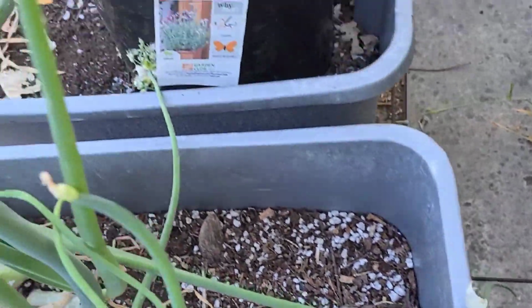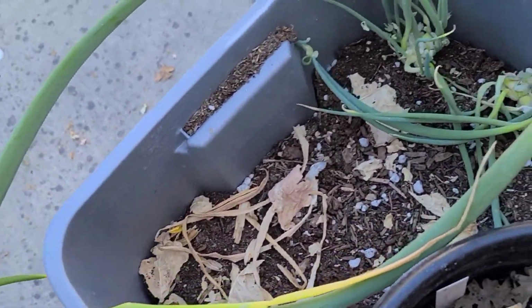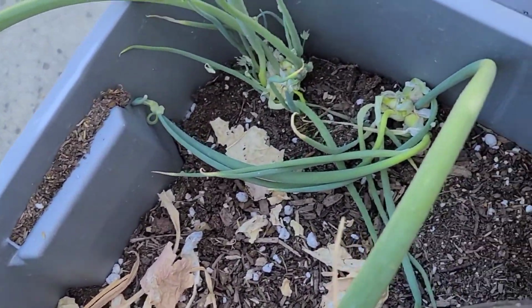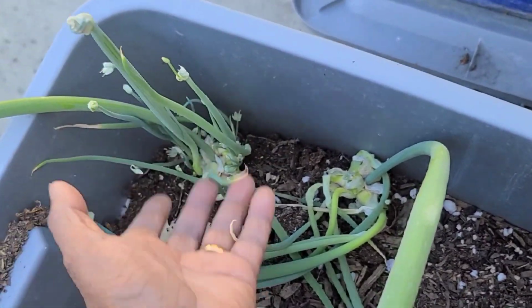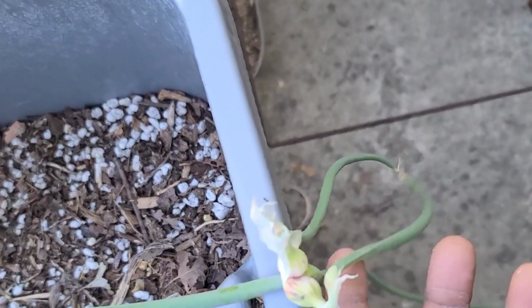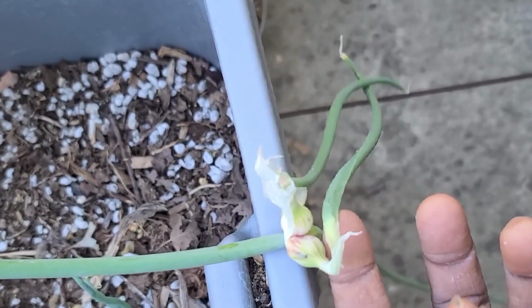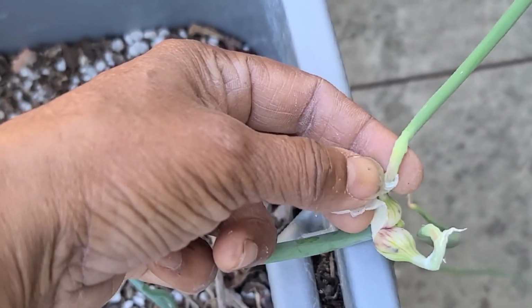On the other hand, these branches that reached over and found soil, they stopped growing, and instead now they're putting up onions growing upward, versus this one, the little onions that would have grown upward, they're actually dying. See how it's drying out there?